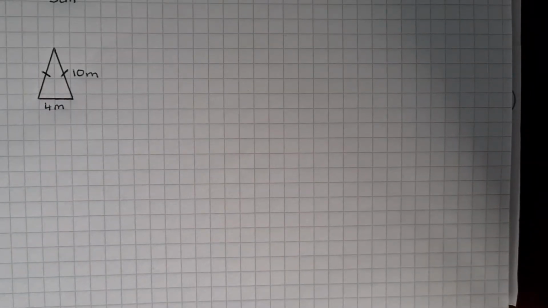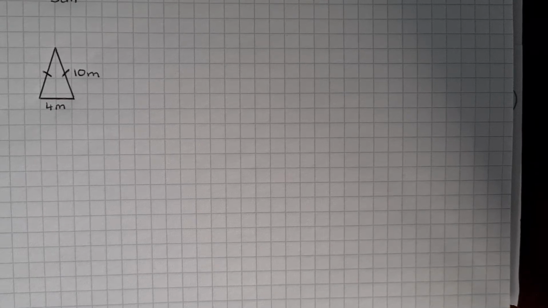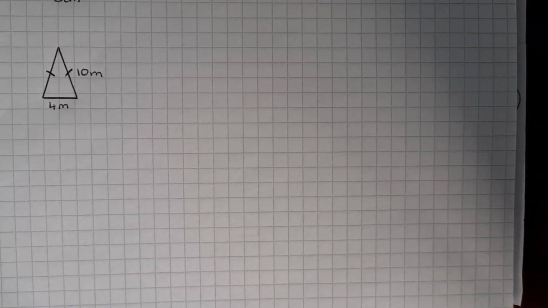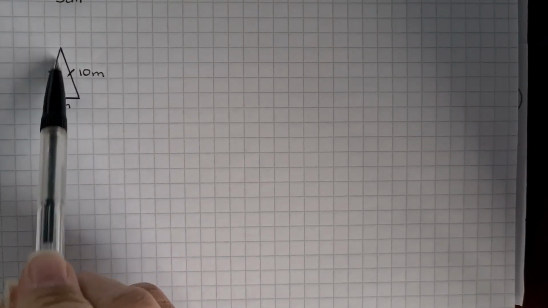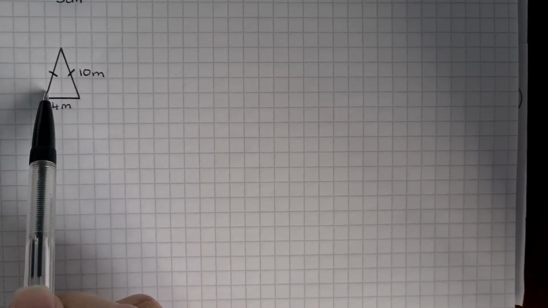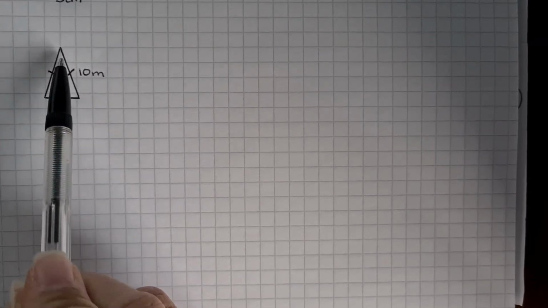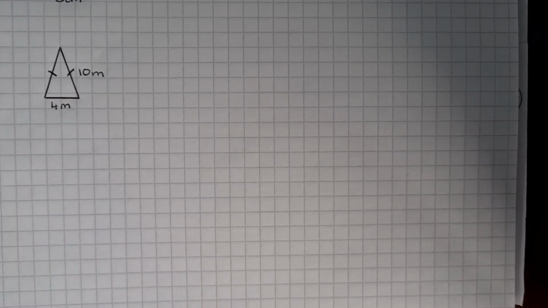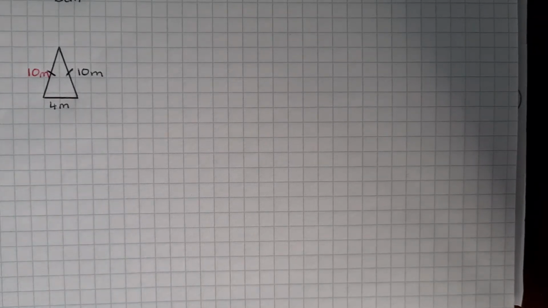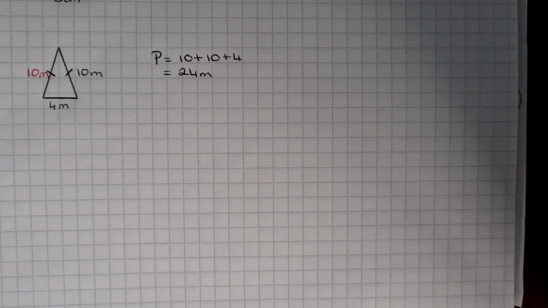If you have a triangle that looks like this, this is an isosceles triangle, which means that these sides are the same as each other. So if this side is 10, then that means that this side is also 10. Once you've filled in the missing side, then again, you just add them all together. So the perimeter of that one is 24 meters. That should help with question 5.